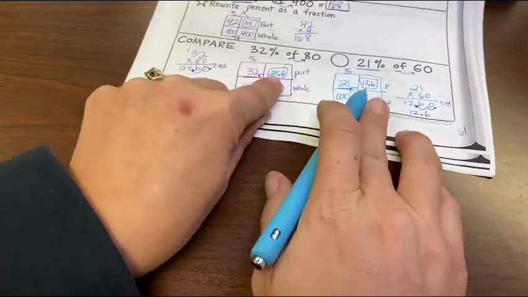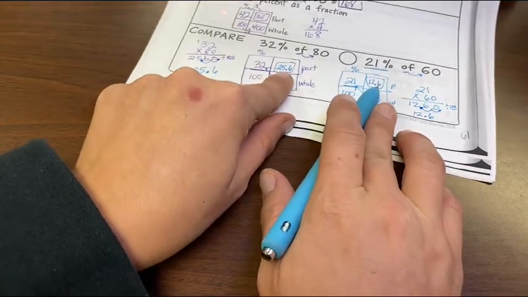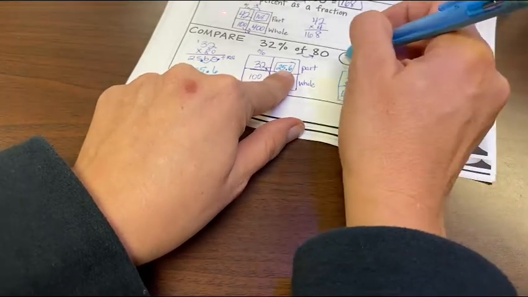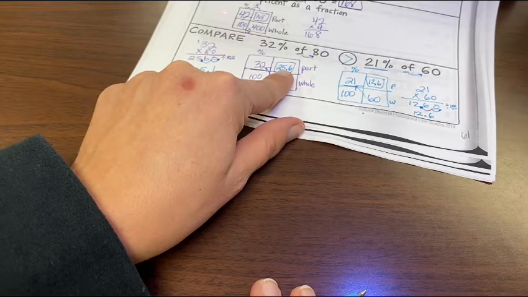So we're going to compare 25 6/10 to 12 6/10. This one is much bigger. So it's going to have a greater than sign.